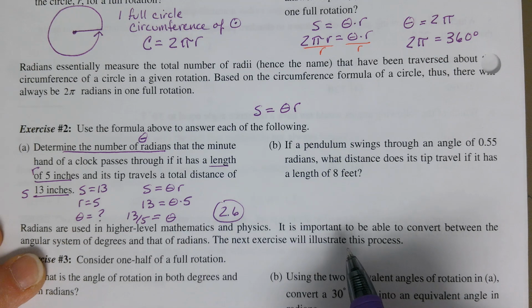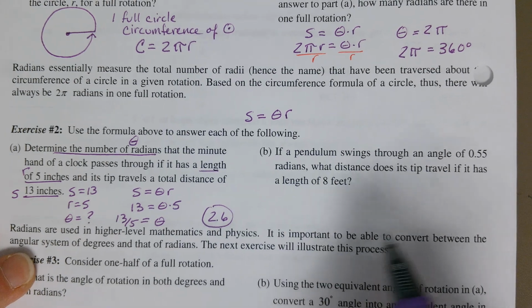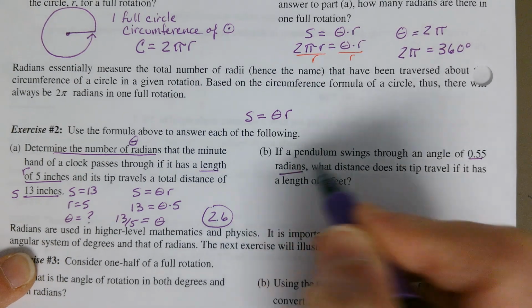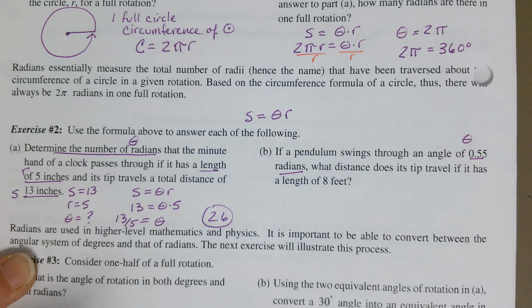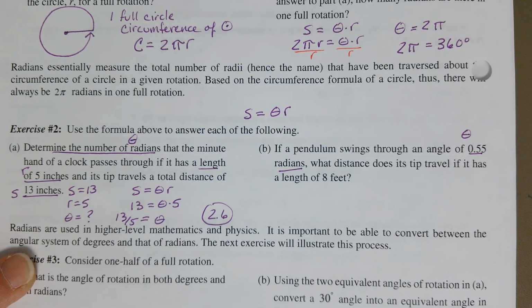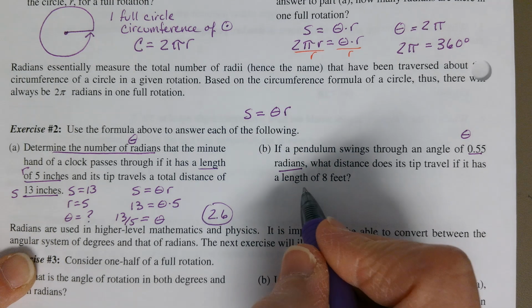B, if a pendulum swings through an angle of 0.55 radians, okay, so this is our theta value. What distance does its tip travel if it has a length of 8 feet?